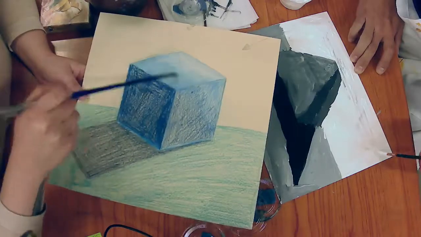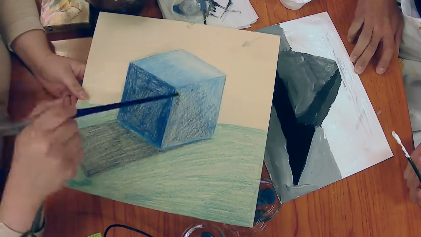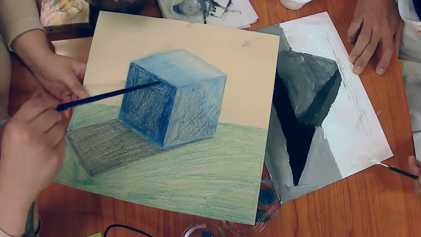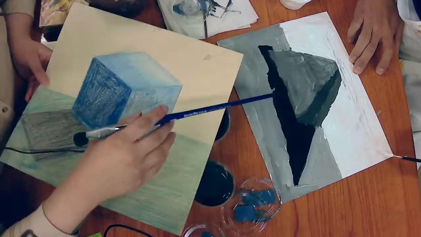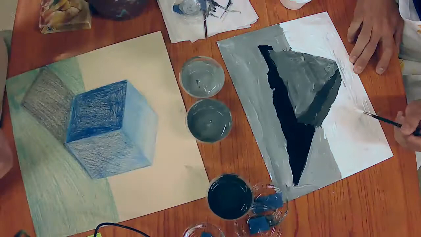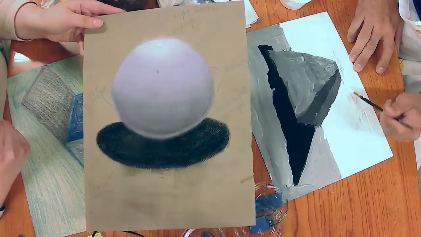And then it fades and gets darker as it goes. Since this has sharp sides, there's not much of a gradient. Like on the pyramid, there's more of a gradient. On the sphere especially, there's a gradient because it's a nice round object, and there aren't sharp edges to it.